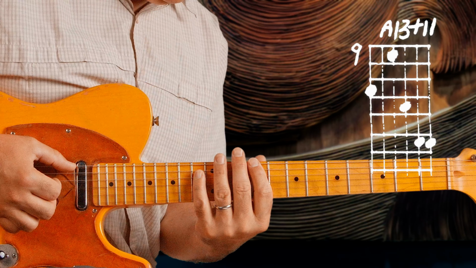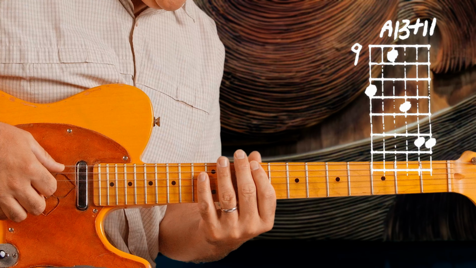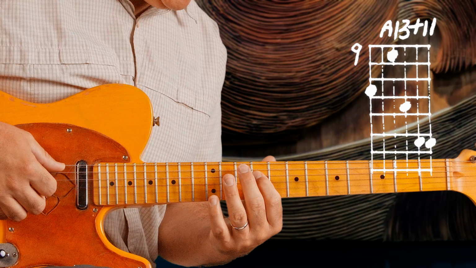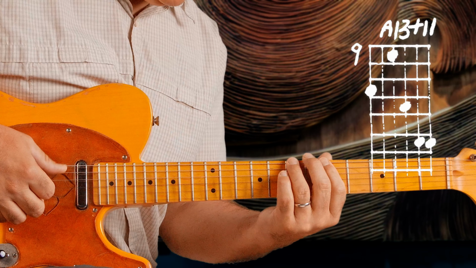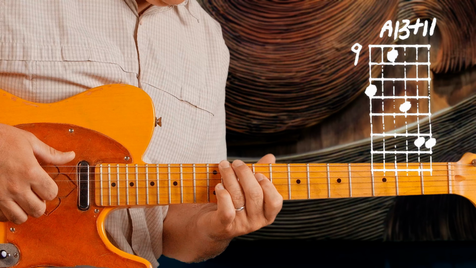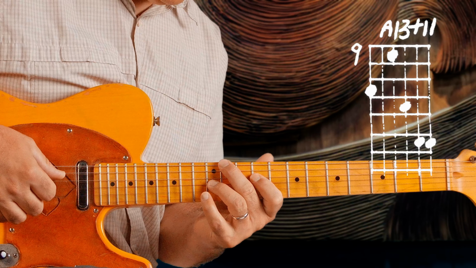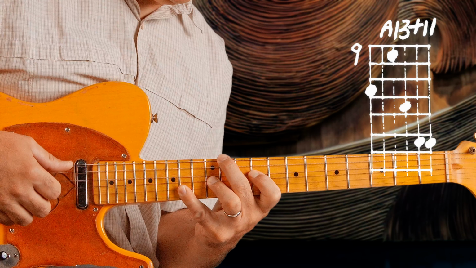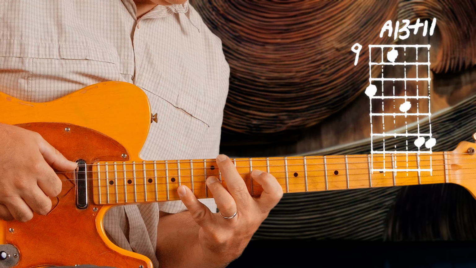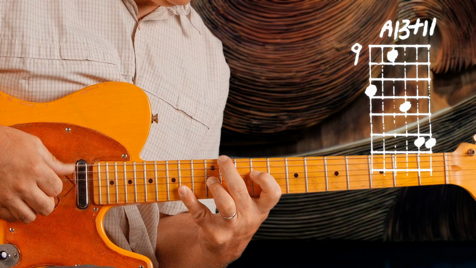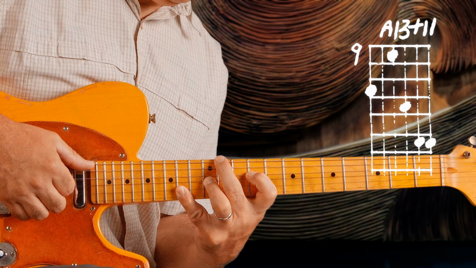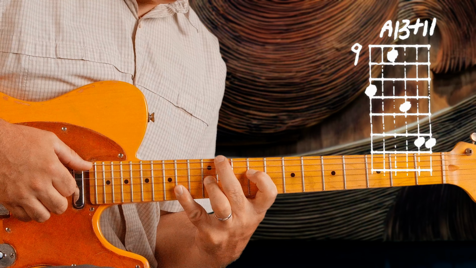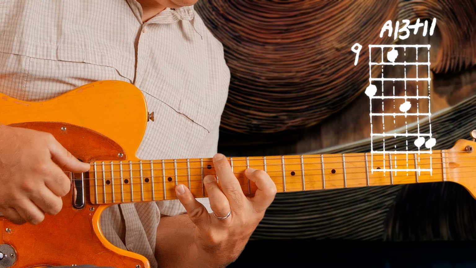A13 sharp 11 on position number 9. And we're starting with A as the root note. So we have the 9 in the bass, then the 3, sharp 11 in the bass, and then we're moving on up one more fret to the flat 7, and then the 3 and 13 on the top. That's a really great one. Oh yeah, just love that voicing.